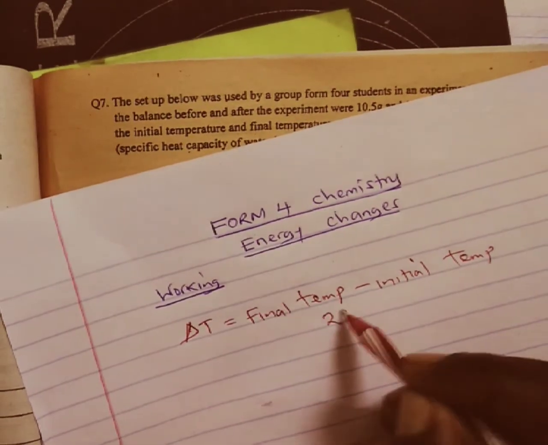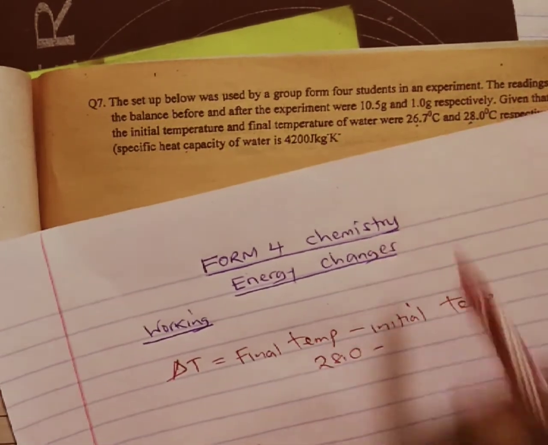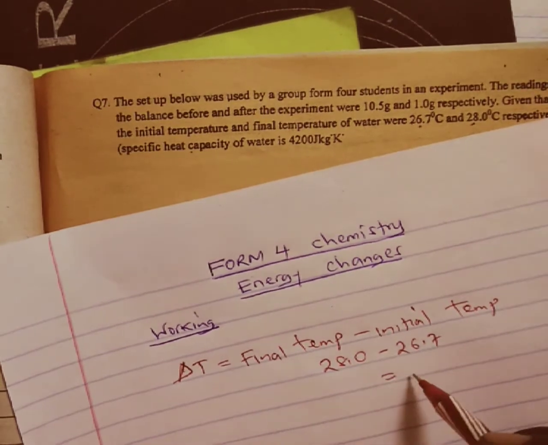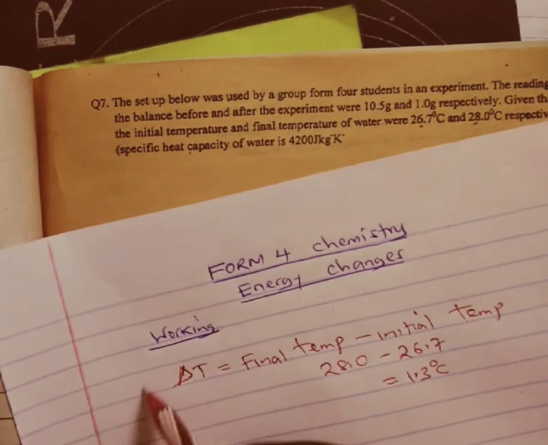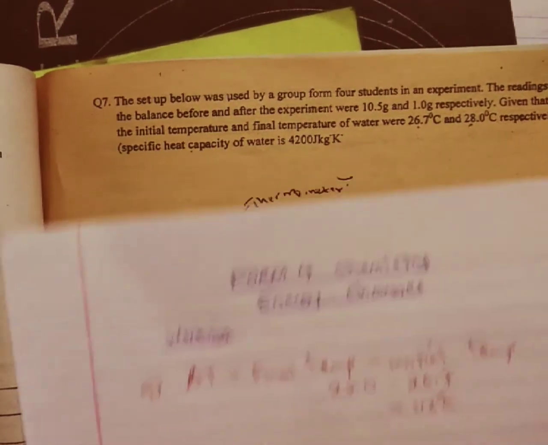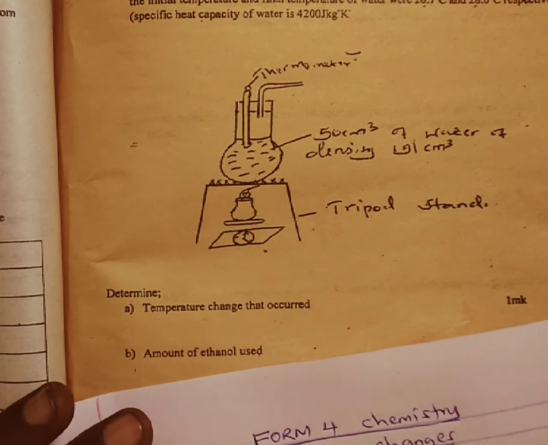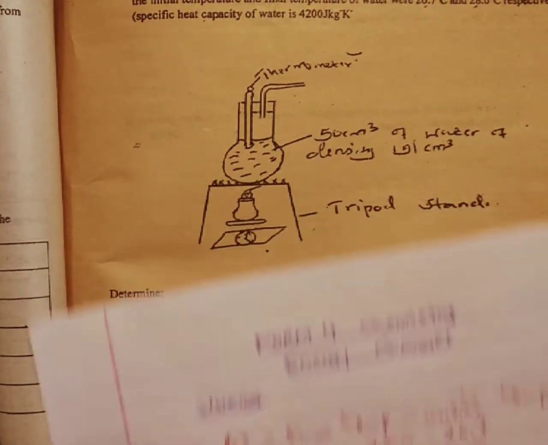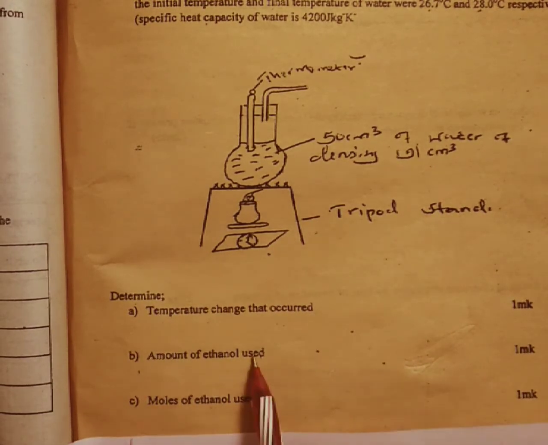So if you take 28.0 as our final temperature, minus 26.7, this is going to give us 1.3 degrees Celsius, and that is the answer to the first part of the question, which requires us to determine the temperature change that occurred. Then B, we are supposed to determine the amount of ethanol used.